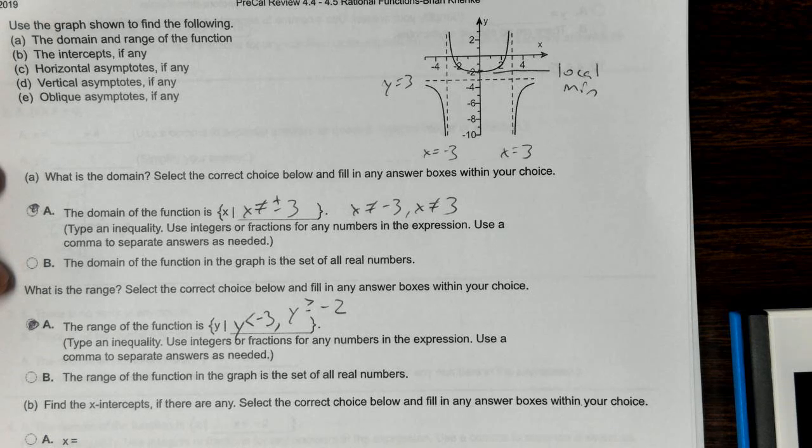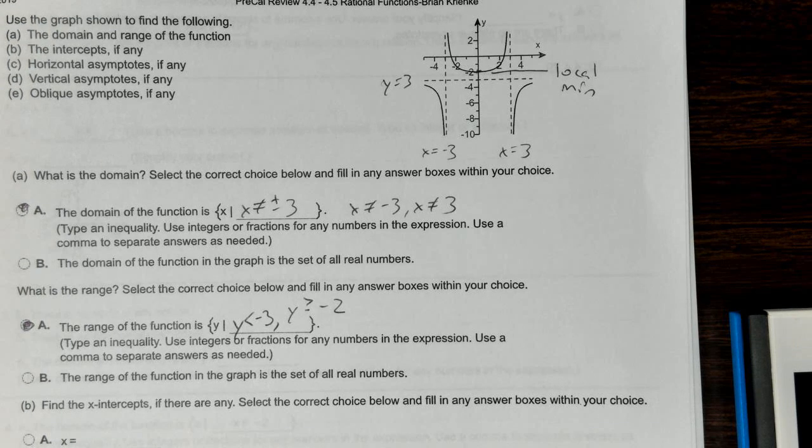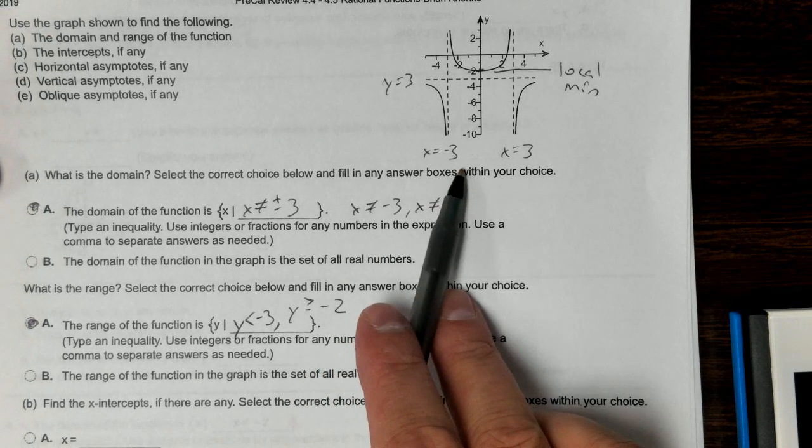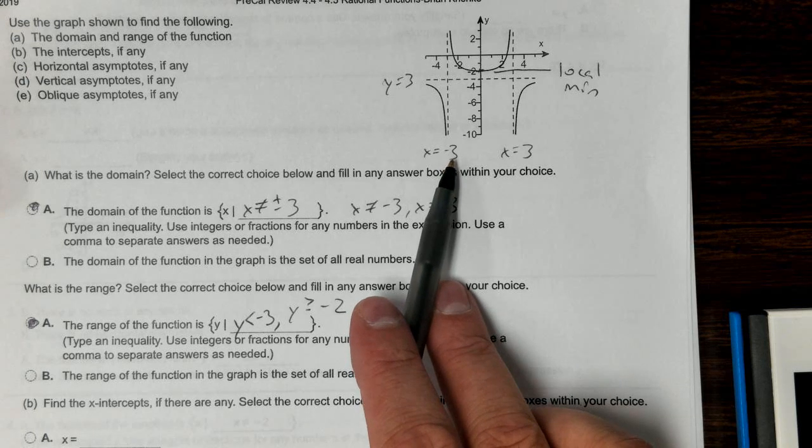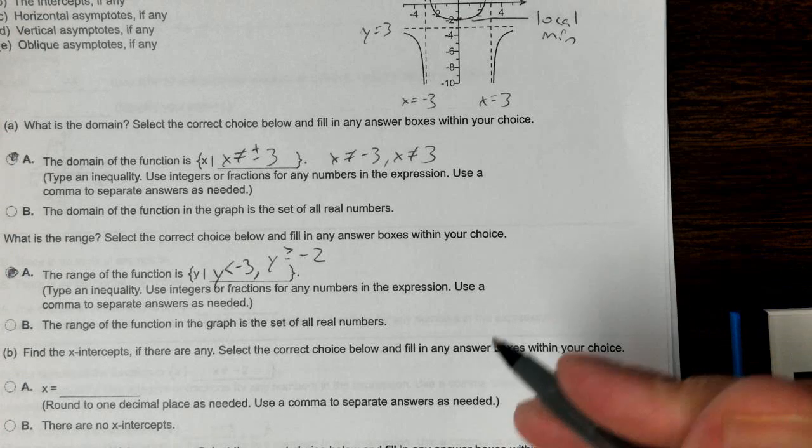So I think what I would do is I would try to create the equation first and then find the x-intercept. Let's see how that works. Okay, so if we create the equation, you'd have your denominator equal to 0, which would have to be x squared minus 9.